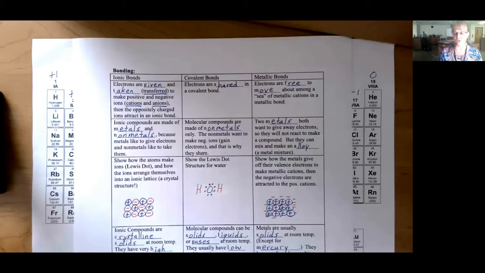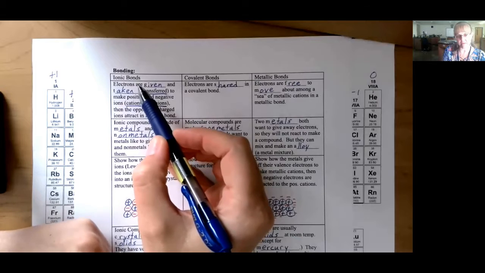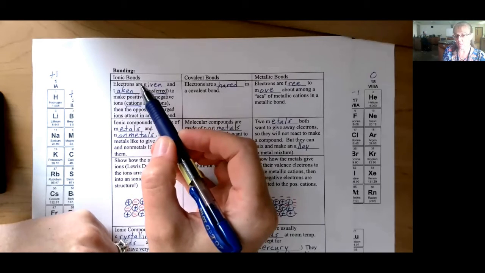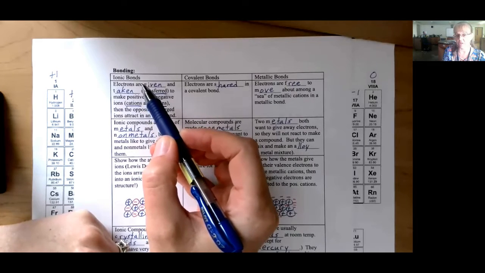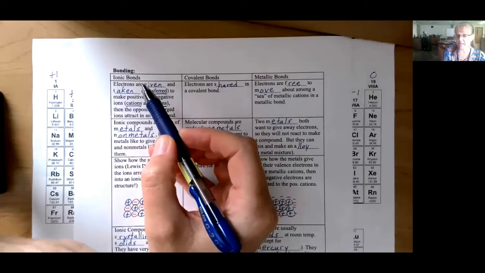Let's take a closer look at how atoms give, take, share, whatever, their electrons in order to form bonds and make compounds. A compound has at least two different atoms bonded together into a unit, into a compound. Remember, we said that ionic bonds are when one atom wants to gain an electron and one wants to lose one, or more than one.